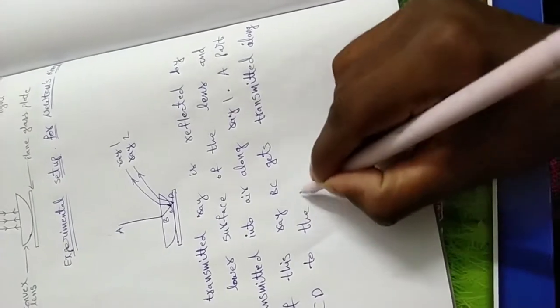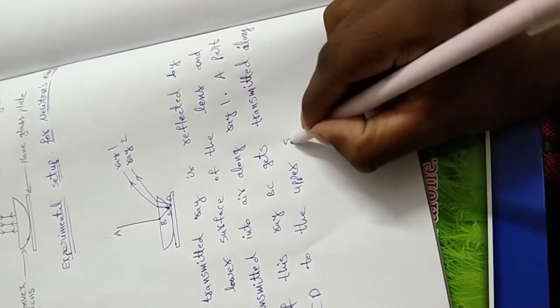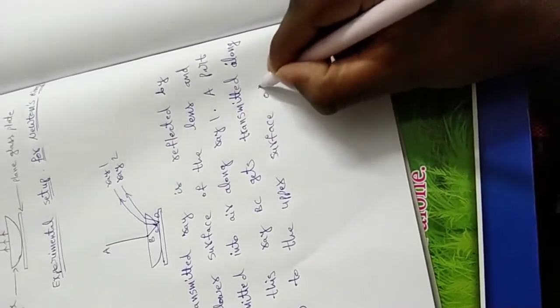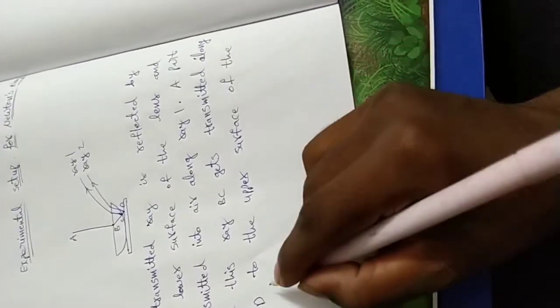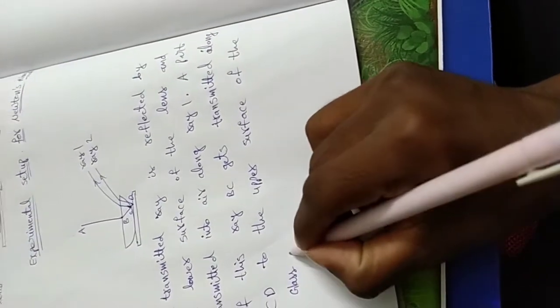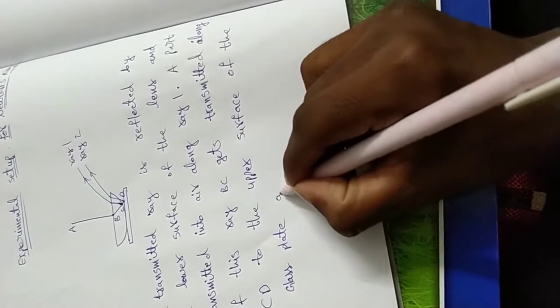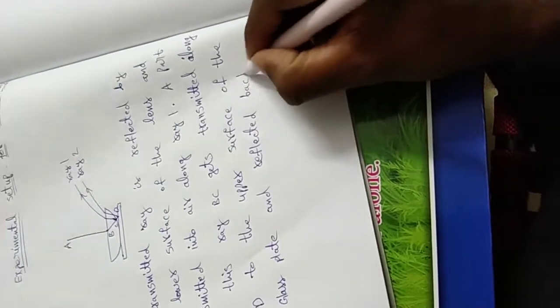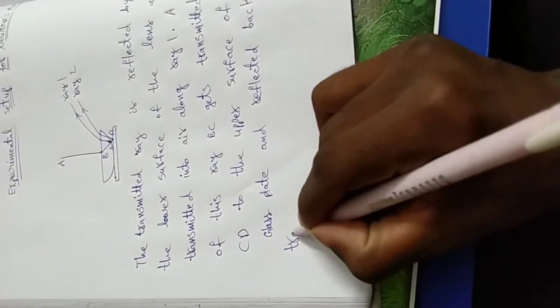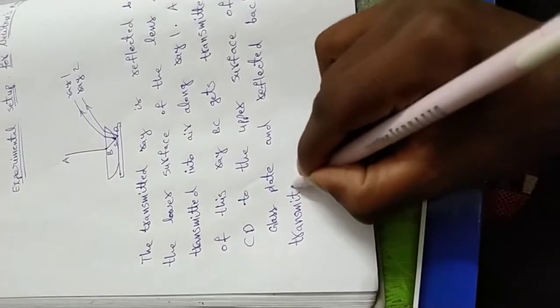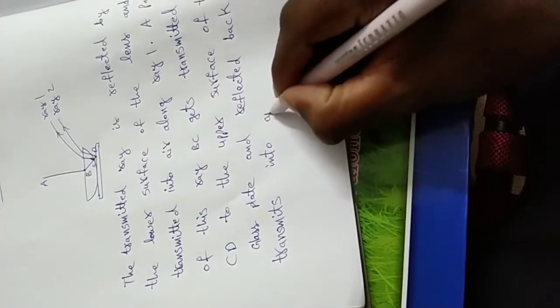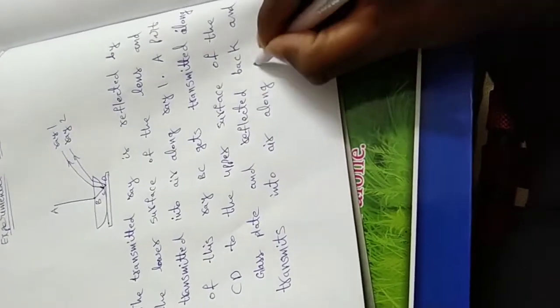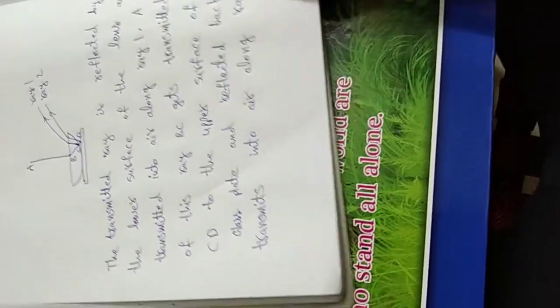to the upper surface of the glass plate and reflected back and transmits into air along ray 2. These two rays are parallel to each other.